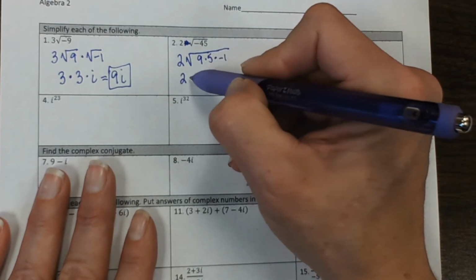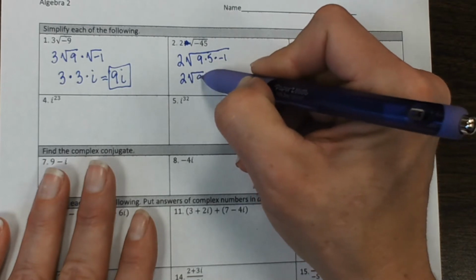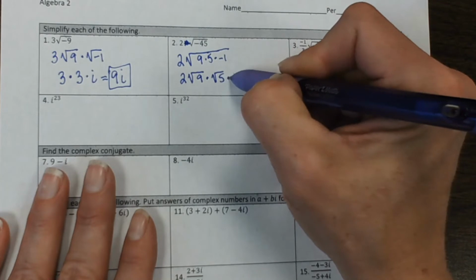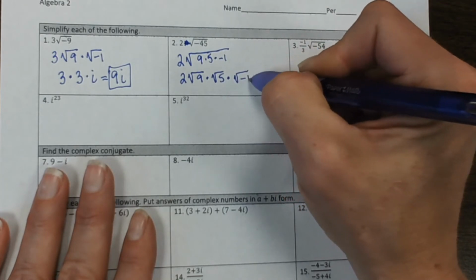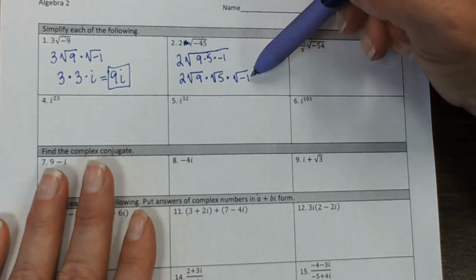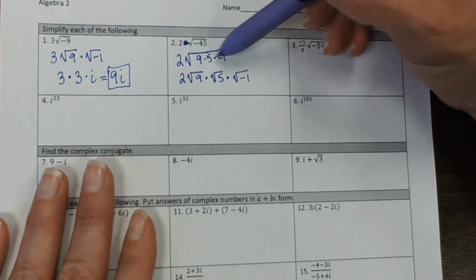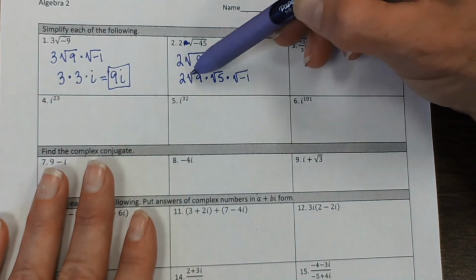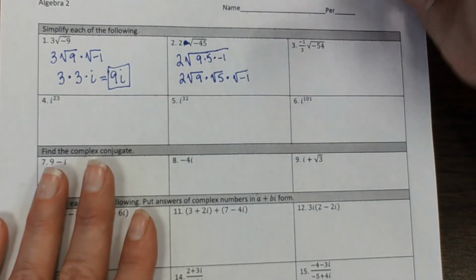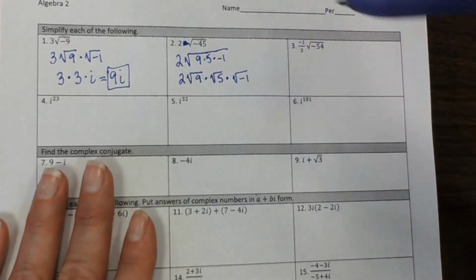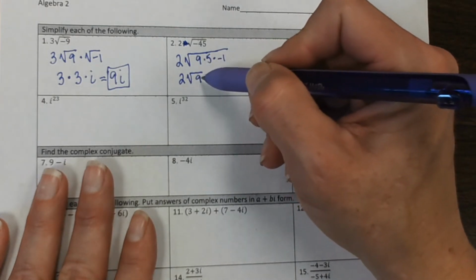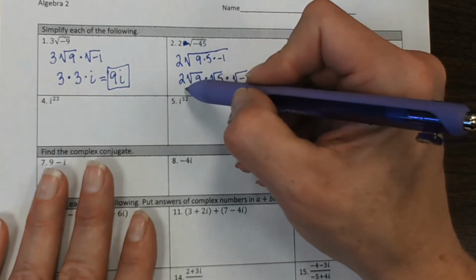We know we have 2 and then the square root of 9 times the square root of 5 times the square root of -1. Now again, guys, this step isn't necessary if you don't need to show it, if you can kind of figure it out from up here. This is just kind of getting everyone to understand how we're actually doing this. When we split them up, they can split up like this because of that product property.